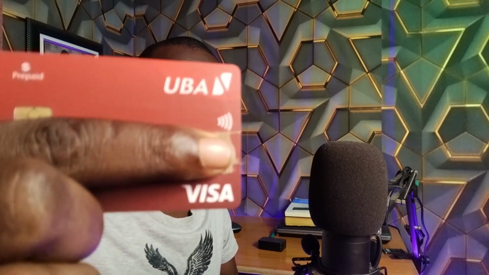This is the UBA Prepaid dollar card, the only card you need to perform international transactions. If you perform international transactions a lot and you live in Nigeria, you will know that most of your Nigeria Naira cards will not work for such transactions.